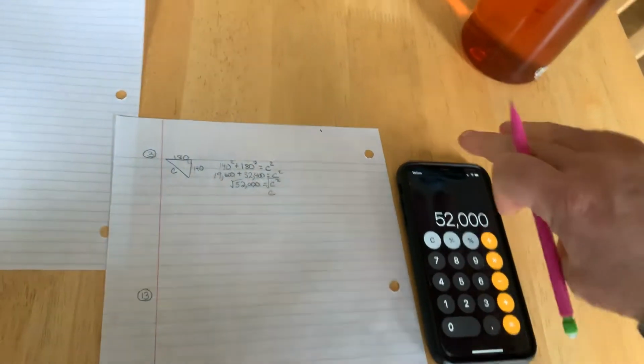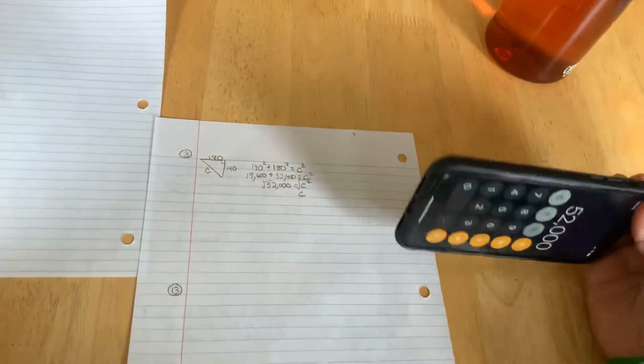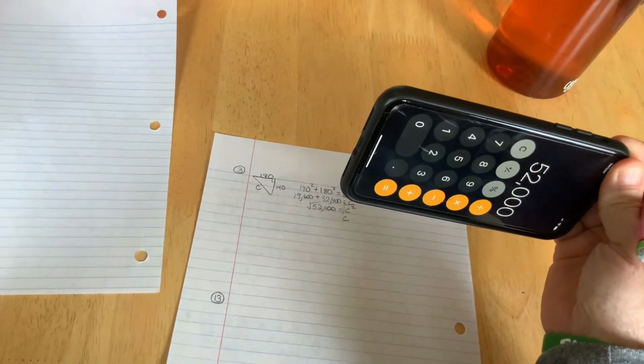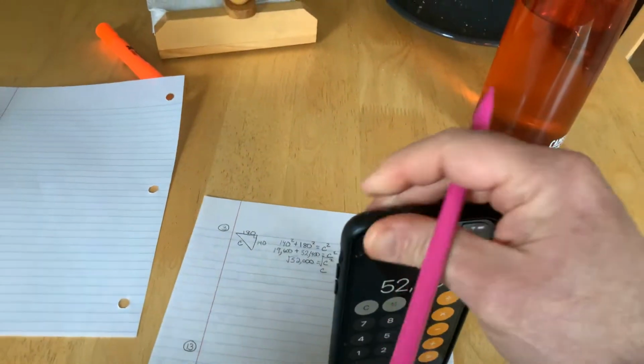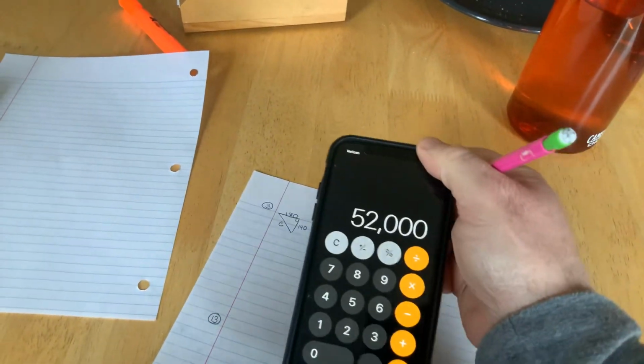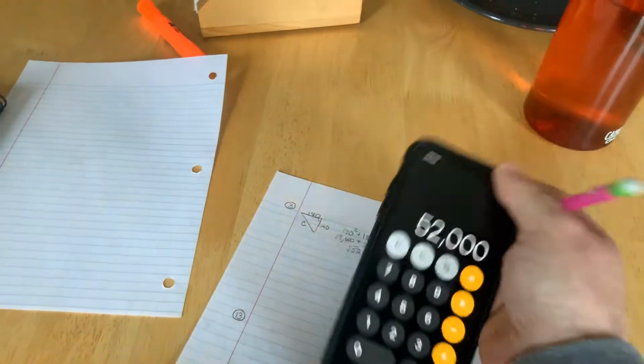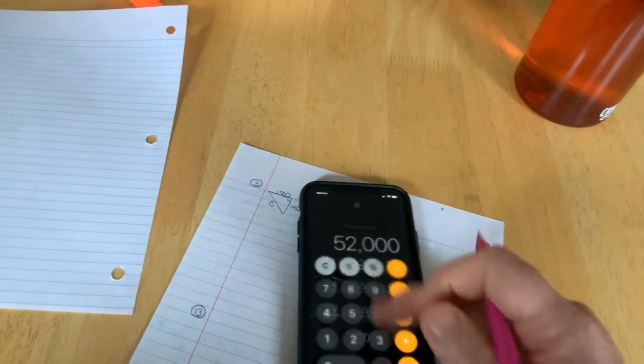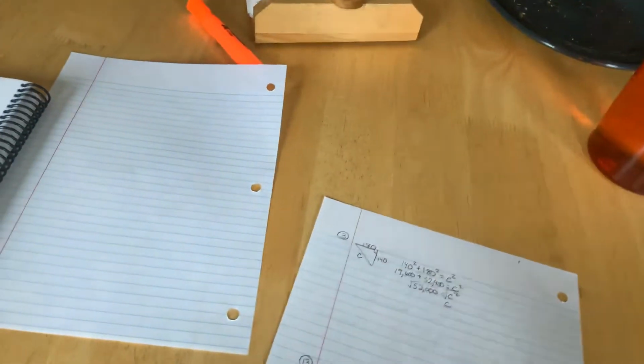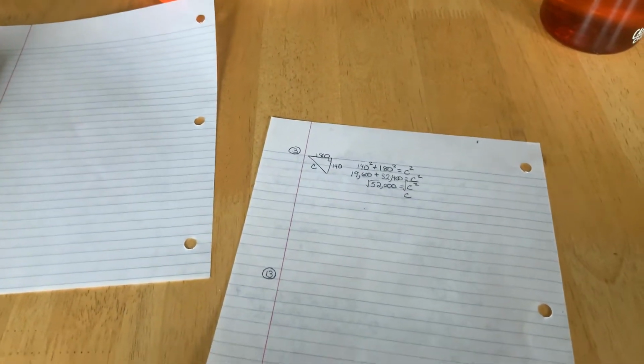To do that, I'm going to take my calculator and turn it sideways, maybe. Is my calculator not going to do it for me? Maybe it's because I need to unlock the calculator. Ooh, you almost saw my code, didn't you?